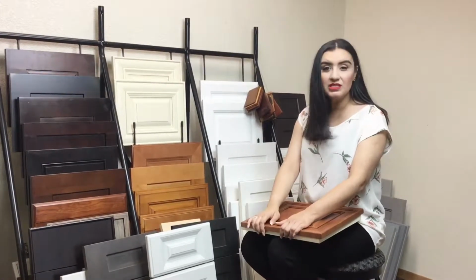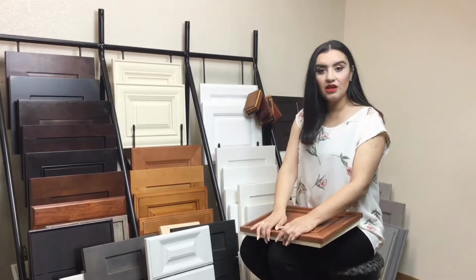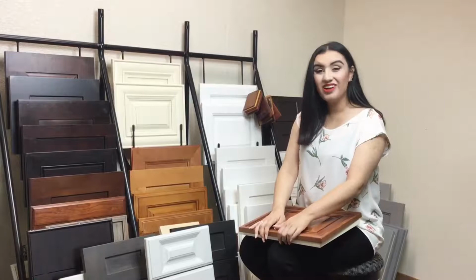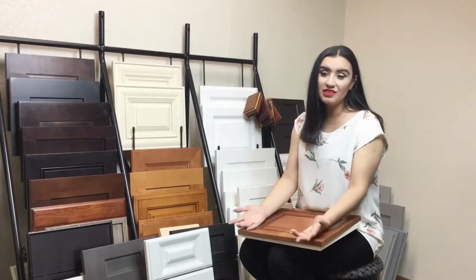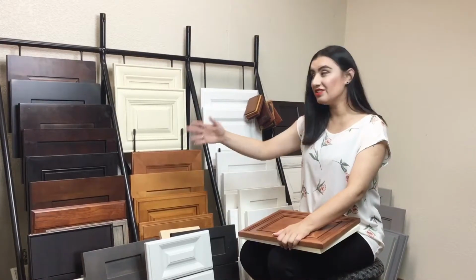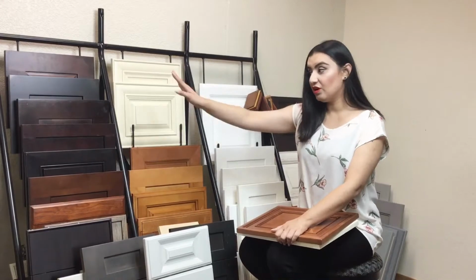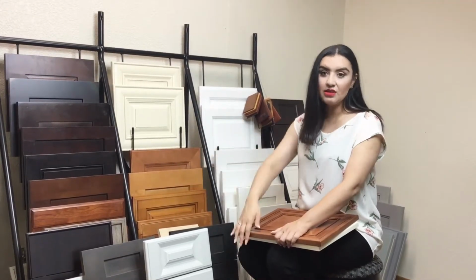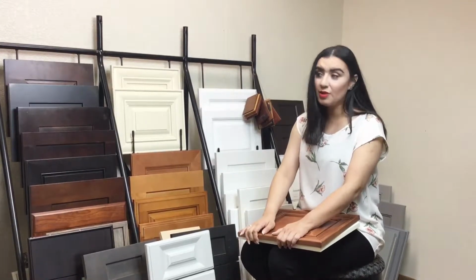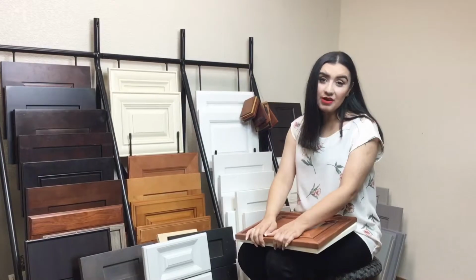So that's why I always say don't go with the cheapest, because that's what you're gonna get. You're not gonna get the quality that you deserve, and you're not going to get the warranty, and you're not going to get the value. So even though some of these lines are cheaper than others, there's still things that you're getting. For example, on our lowest end RTA, they only give you a 1-year warranty. You don't have a lot of colors to choose from. You don't have a lot of door styles to choose from, but again, they're very economical.